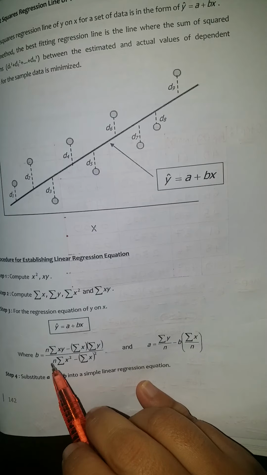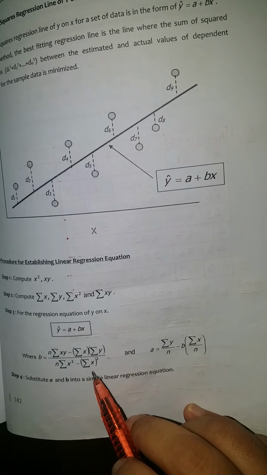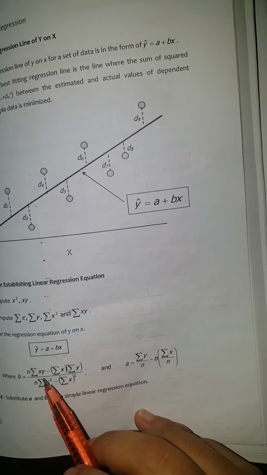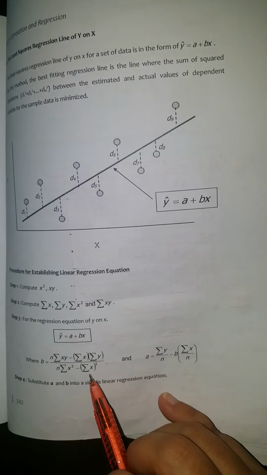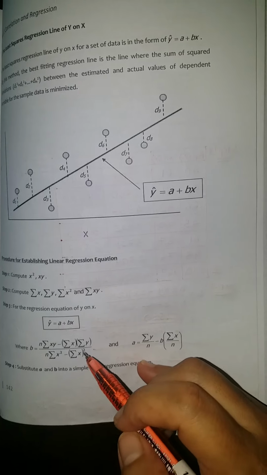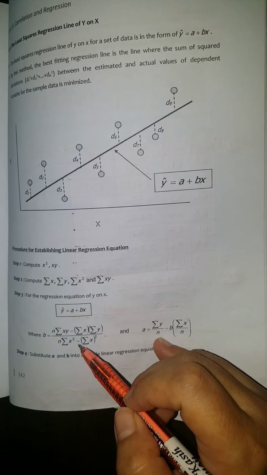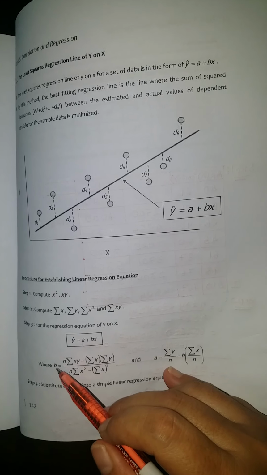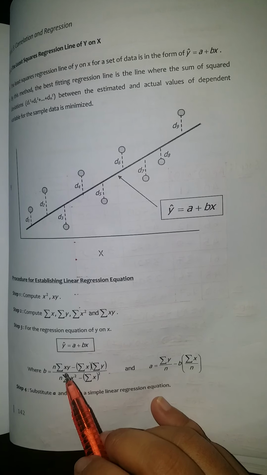Okay, so this is the formula to find b. So all the values here is from step 1 and step 2. Okay, you just substitute the value of sum of xy, sum of x, sum of y, sum of x squared and sum of x power of 2. Okay, so all the values here you can find from the table. Okay, and you also need to know how many data that you have. Okay, so n is referred to the number of data, the pair of x and y.